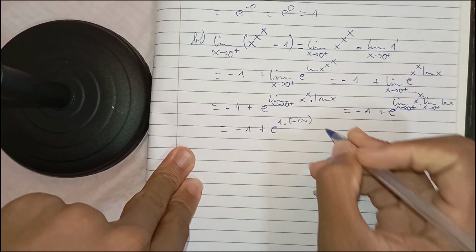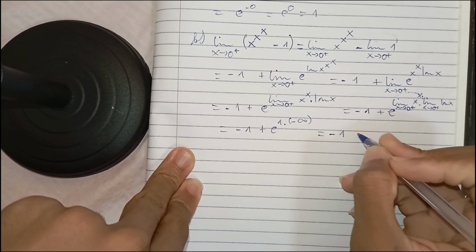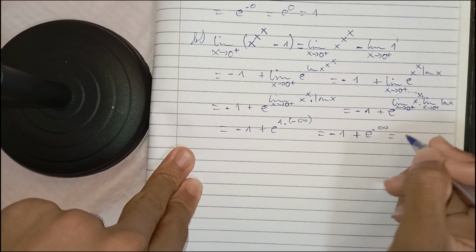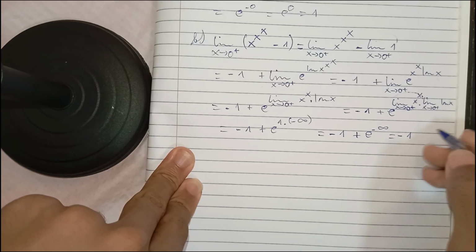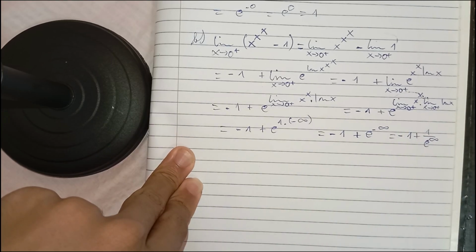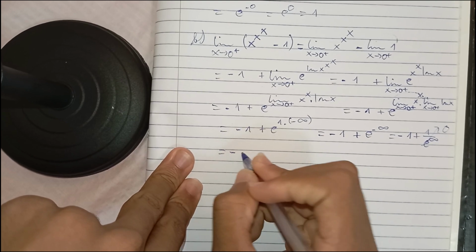So you get minus 1 plus e to the power of minus infinity, and here I get minus 1 plus 1 over e to the power of infinity, and this will give us 0. So the limit is equal to minus 1.